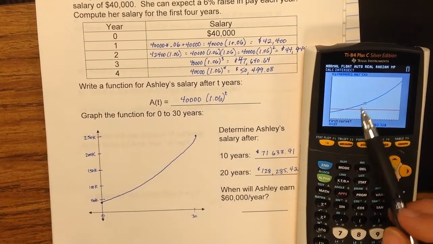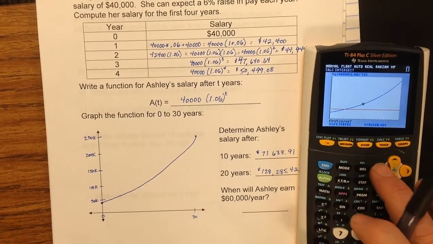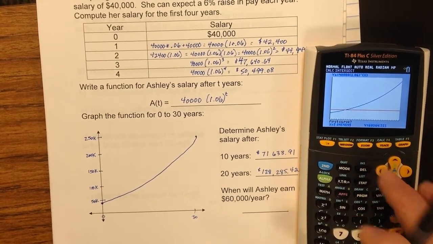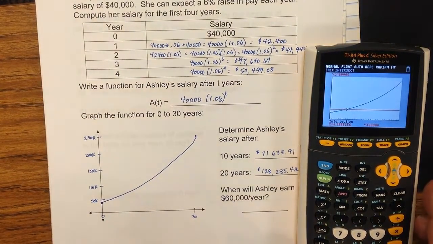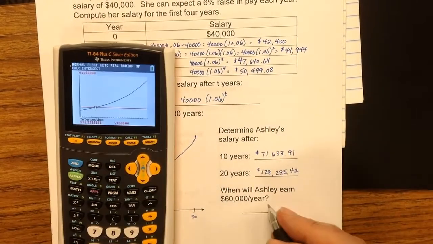The cursor's right in the middle, so I'm going to move my cursor down. It's asking me for first curve, but if you put the cursor near to your point of intersection, then I'm just going to hit first curve, enter, second curve, enter, guess, enter one more time, and the answer is my intersection happens at x equals 6.959 years.